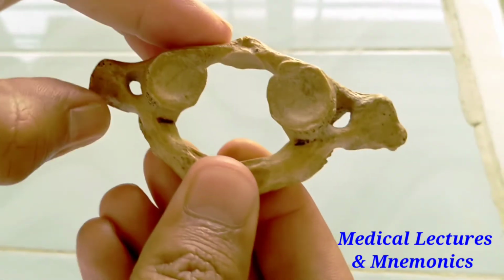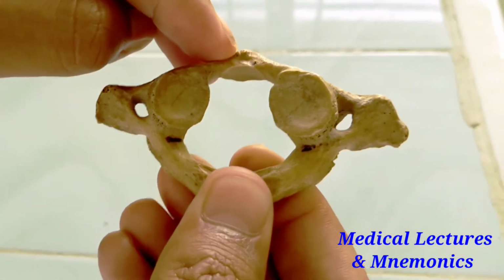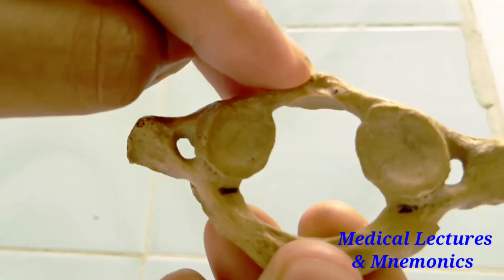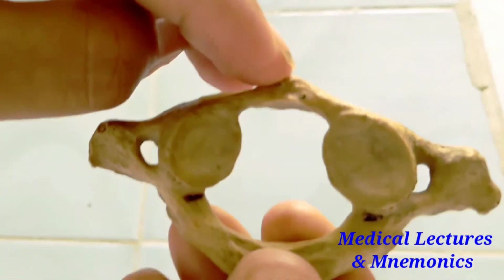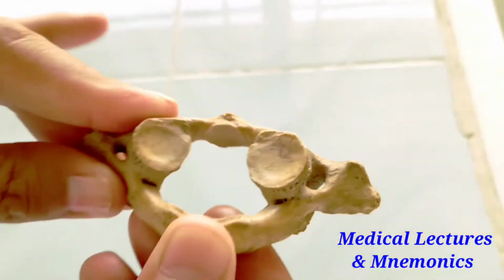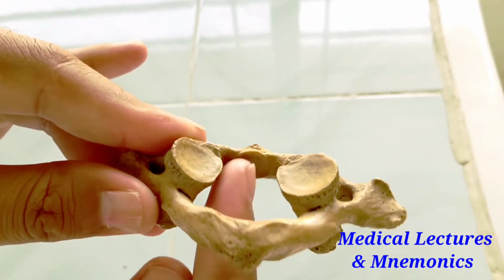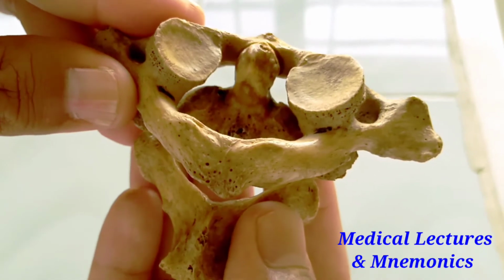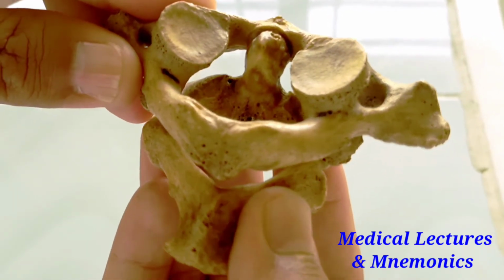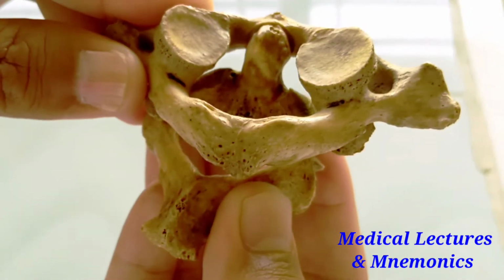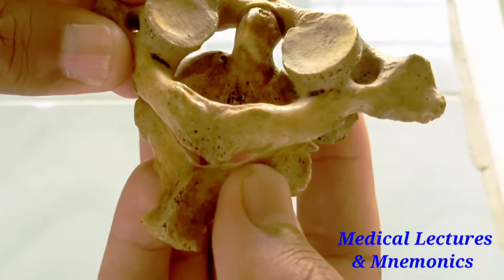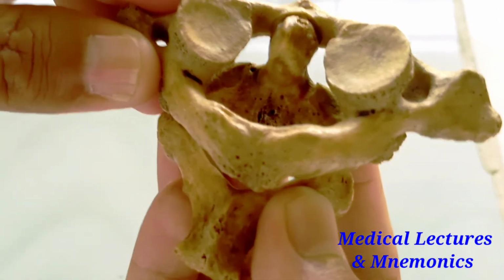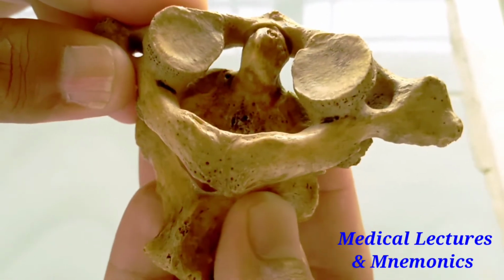On the anterior arch there is a tubercle. Here you can see this tubercle is called the anterior tubercle, which gives attachment to the anterior longitudinal ligament. And on the posterior of the anterior arch there is a facet, which actually articulates with the odontoid process of the axis. It permits the rotatory movement of the skull on the odontoid process, and it forms a joint which is called the median atlantoaxial joint.